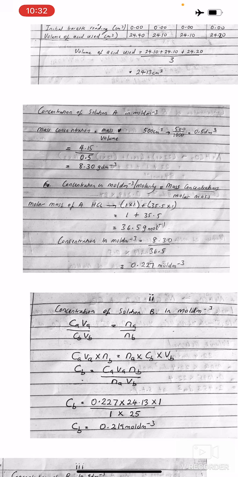And what's the molar mass of HCl? I've done that calculation. It is 36.5 gram per mole. And you must put your unit there. Unit is very important. So the concentration will be mass concentration over molar mass, which is 8.3 over 36.5, and the answer is 0.227 mole per dm³.